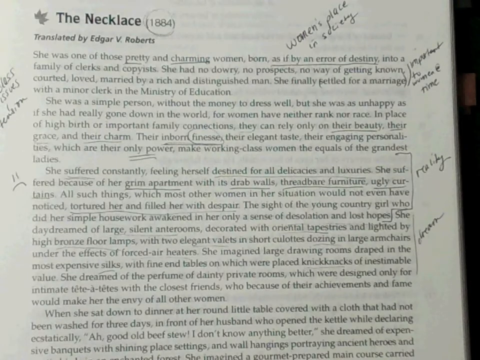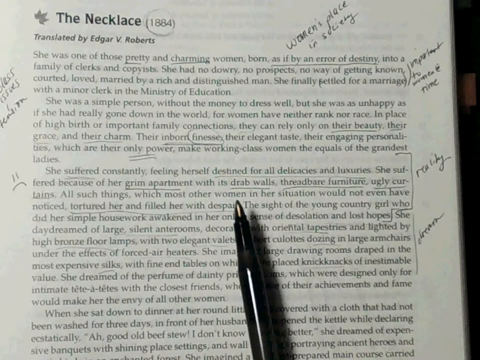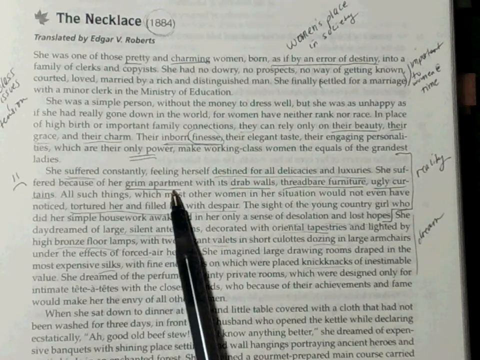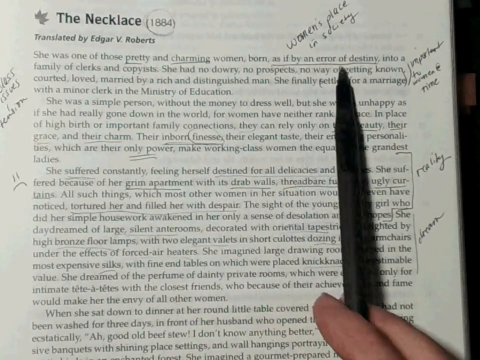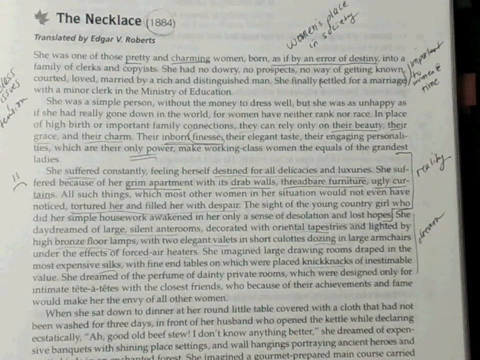Okay, so again, looking at the critical reading response assignment sheet, it says looking for the big ideas. What are your interpretations? What conclusions can you make? What assertions can you make? And backing it all up with specific textual evidence, such as grim apartment, drab walls. She was born as if by error of destiny. So that's the kinds of things that I'm looking for when you're reading, and also questioning, okay, basically overall, what is the author doing? How is he or she doing it? And why? What is the purpose?